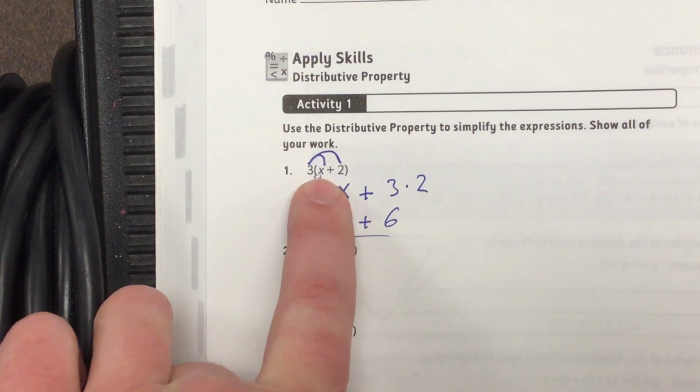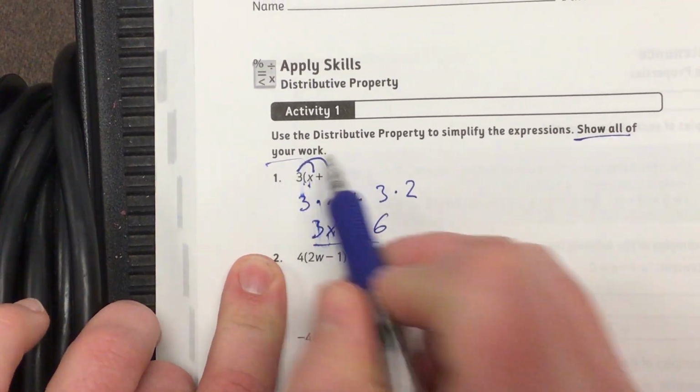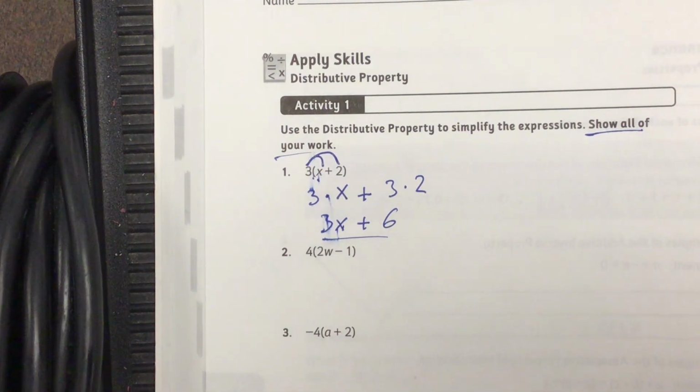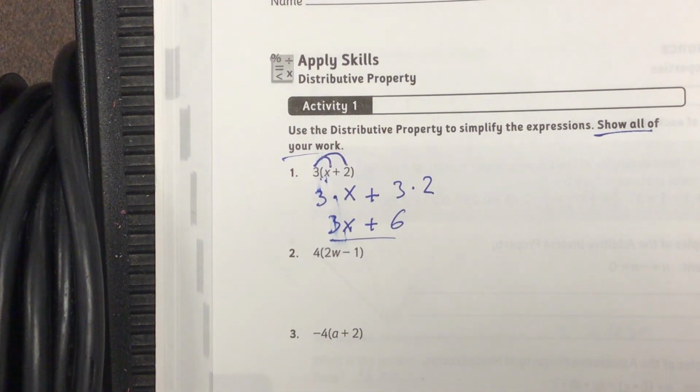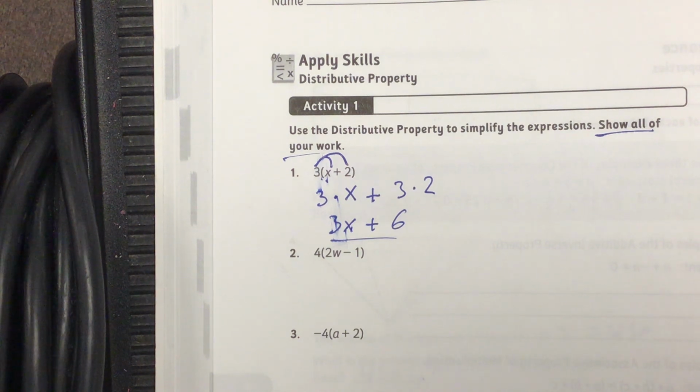I want you to show your work, though. It does say show all of your work. Okay? So try 2, 3, 4, 5, and 6 there. Okay, why don't we do like the number 2 and then you could do the easier ones to yourselves? You can do all those. You can handle all those.